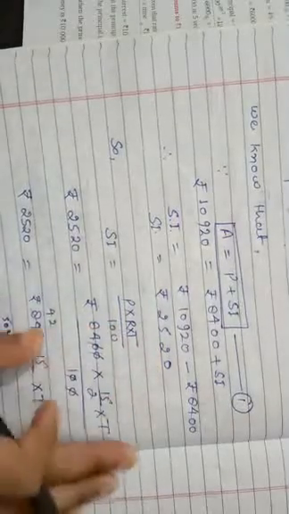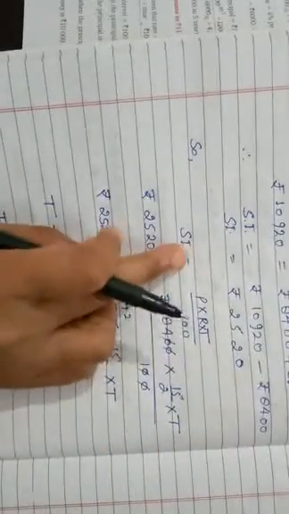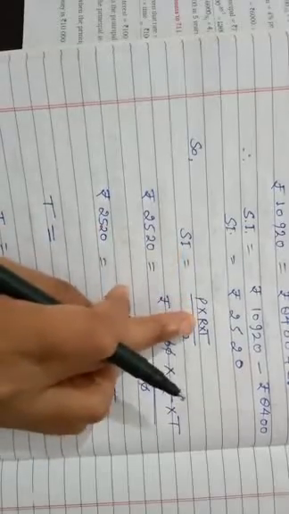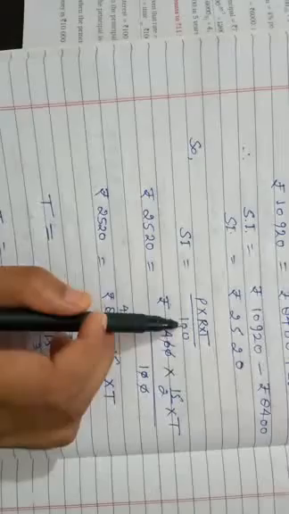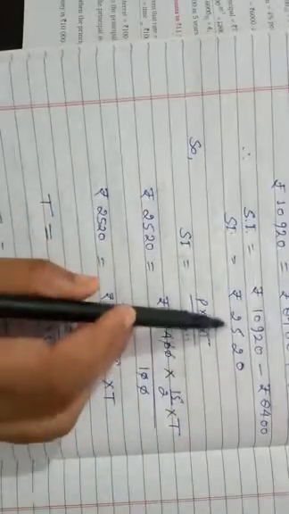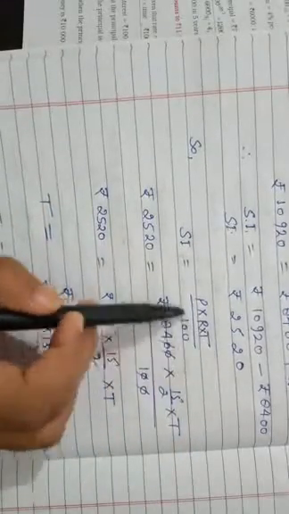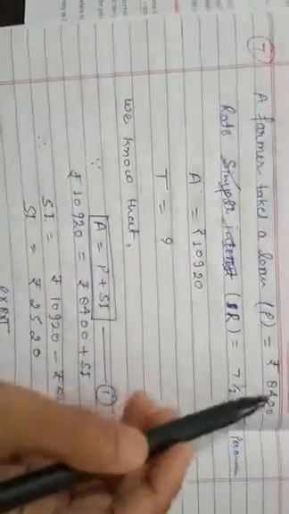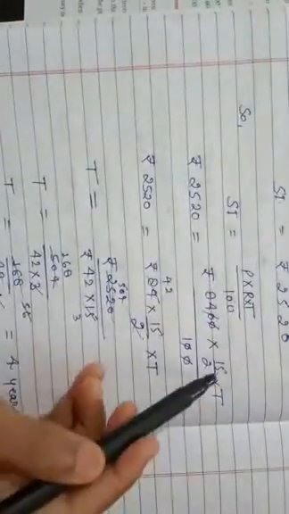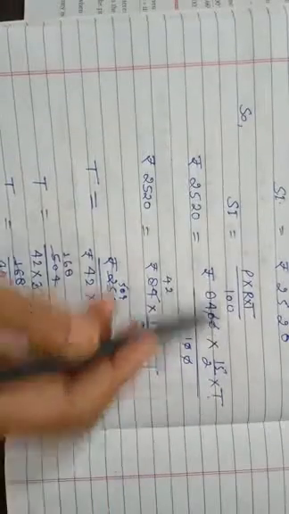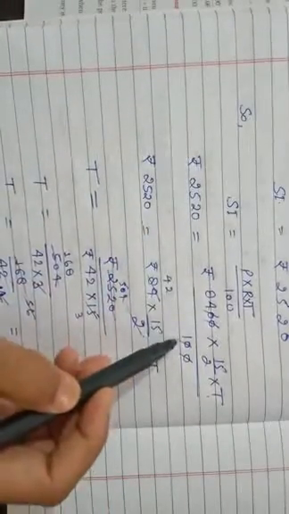Also we know that simple interest equals P into R into T upon 100. Put the value of SI equals 2,520, and P is 8,400 rupees, and R is 15 upon 2. We want to find the T. The zeros cancel out.